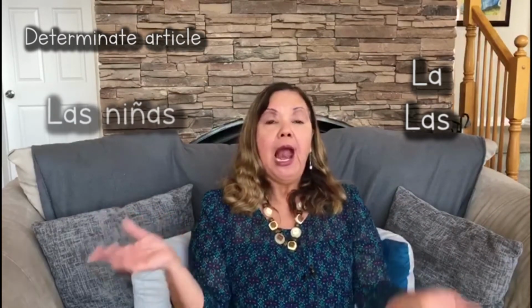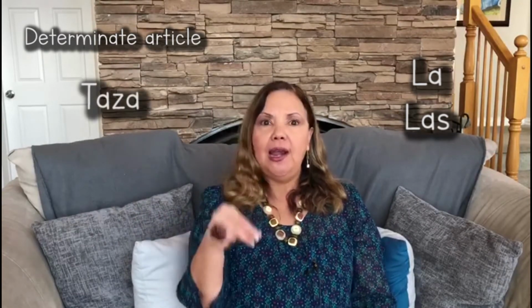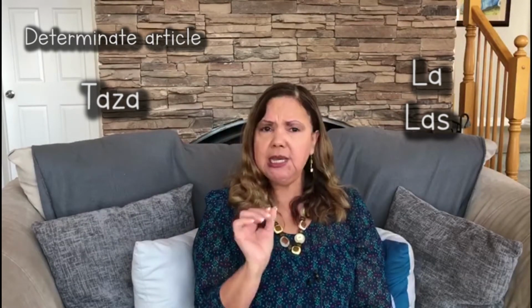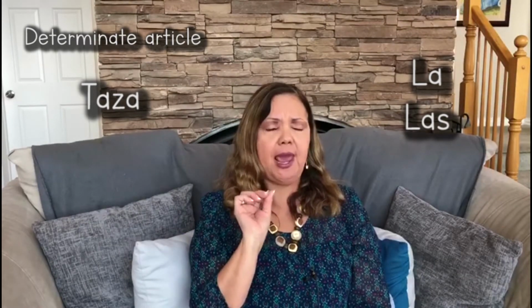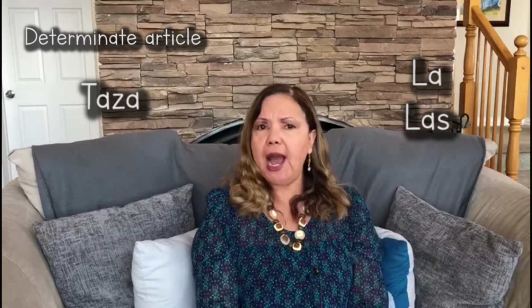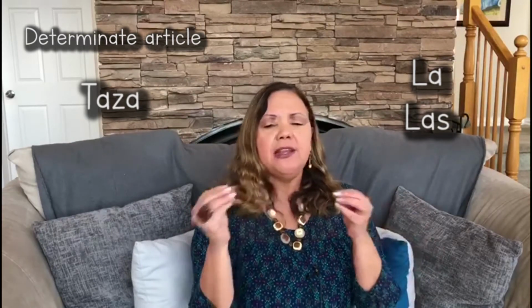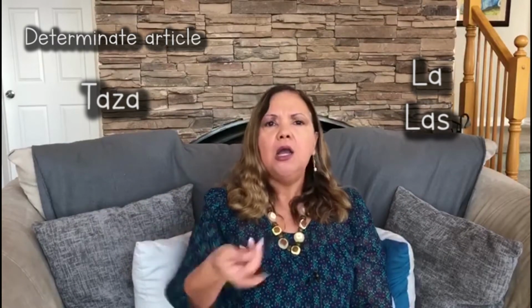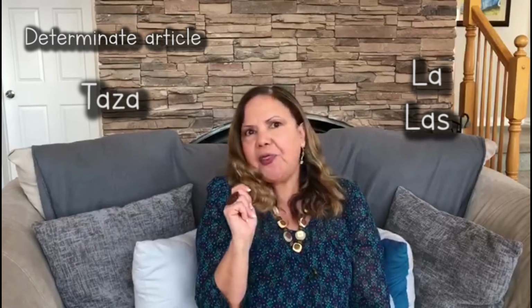Very well. Let's see another example. Taza, in this case a cup. Taza to drink coffee. Muy bien. It could be a mug in Spanish. We don't have that difference between cup and mug. We can use a mug to drink coffee and we say taza.